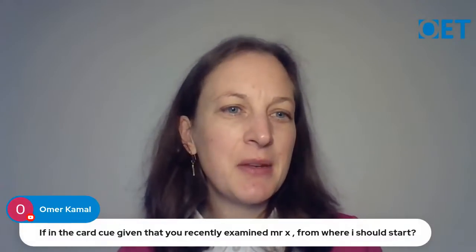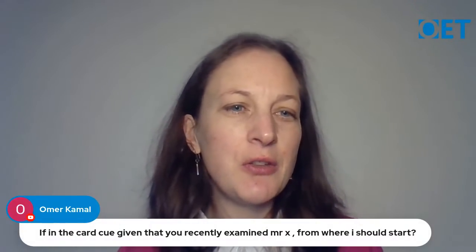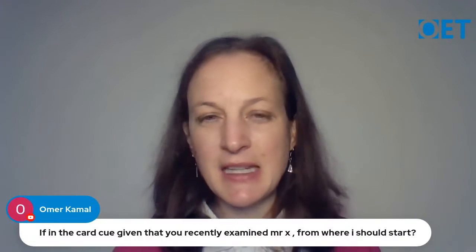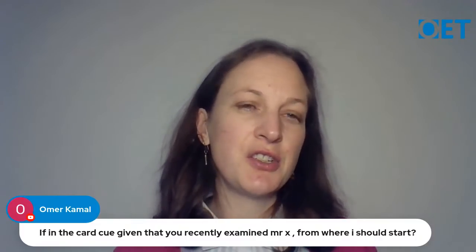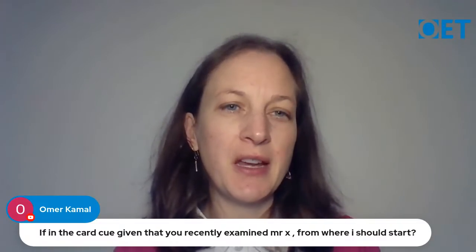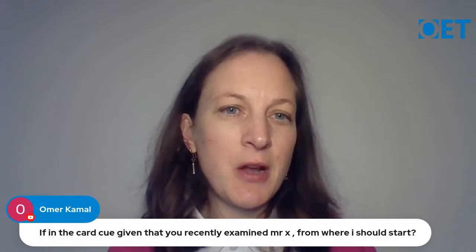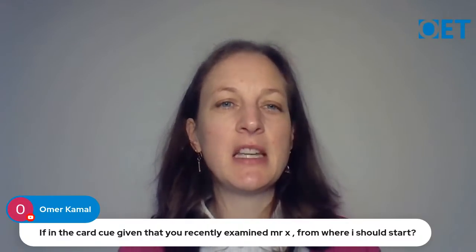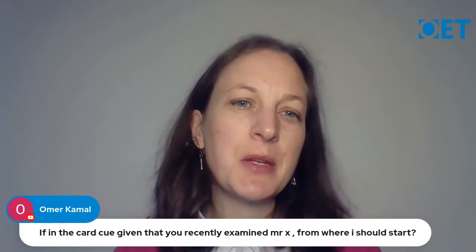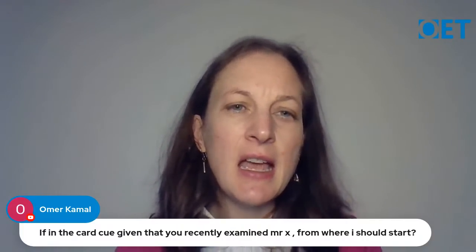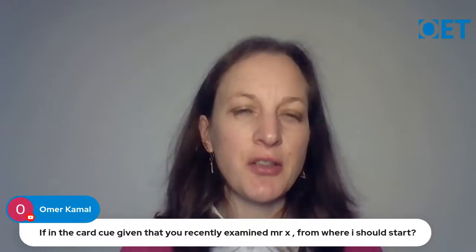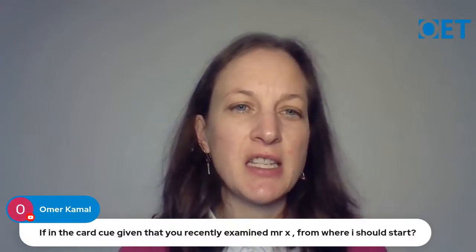This question that's come in from Omar says, if the cue card or the role card says that you have recently examined Mr. X, from where should I start? So on your role card, and this is true for all professions, at the top of the role card is a setting statement which tells you where the conversation is taking place. And underneath that is what we call some background information, a couple of sentences which tell you some details about the patient so that you can have this conversation with them.